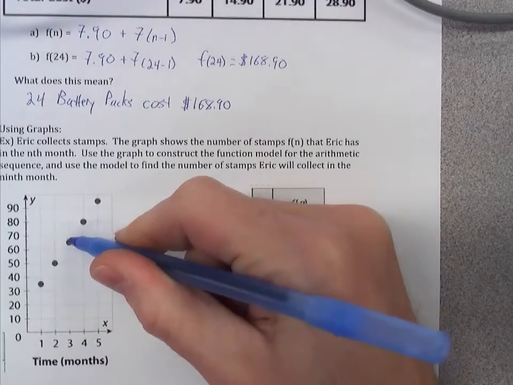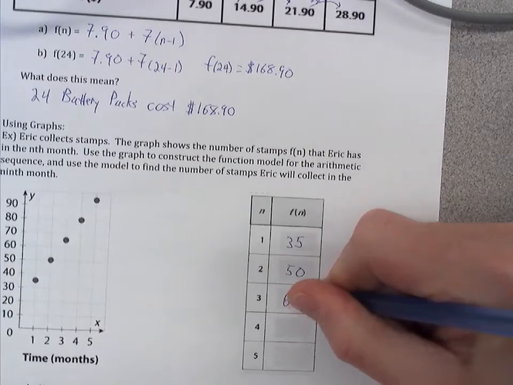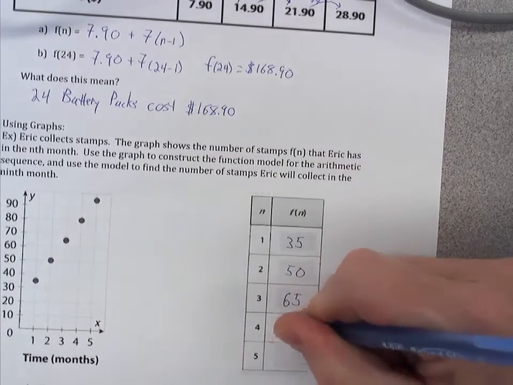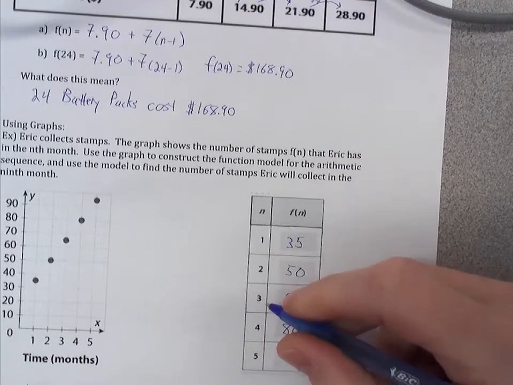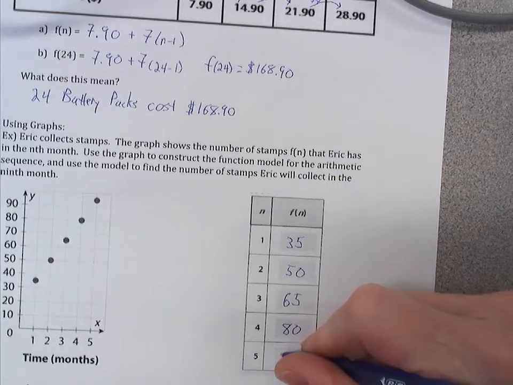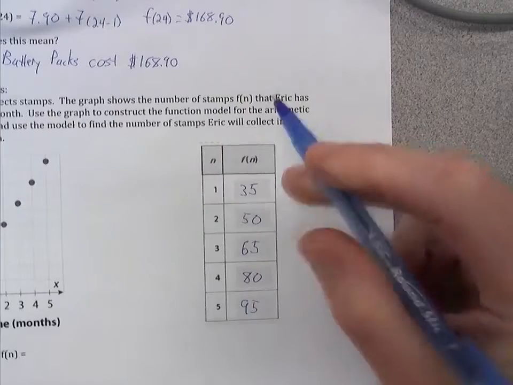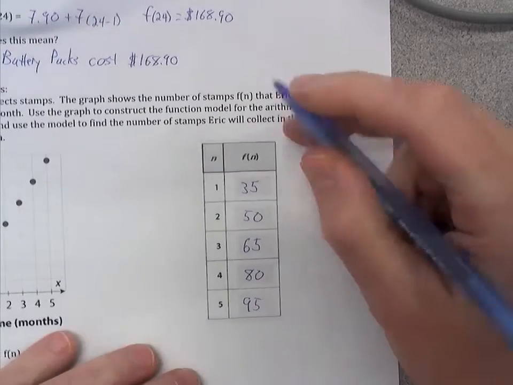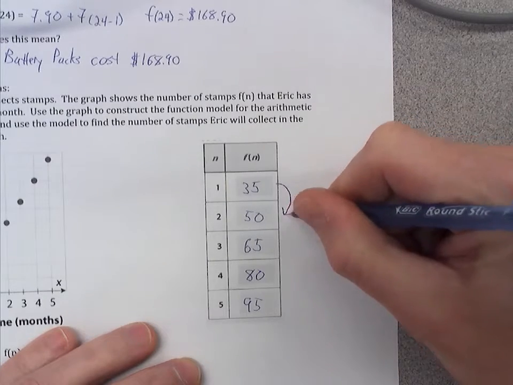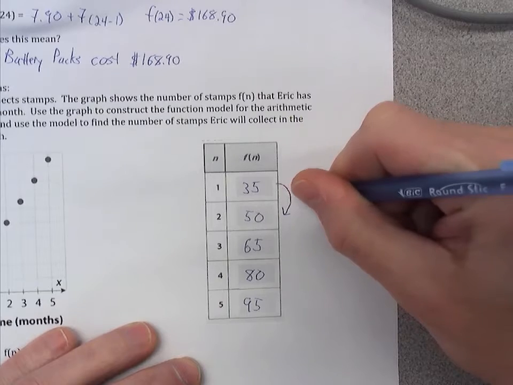And then in month 3, we follow it up, Eric has roughly 65 stamps. In month 4, he's got 80. And then in month 5, he has roughly 95 stamps. So now we have to ask ourselves, what's happening from month to month? Okay, so in the first month, he has 35 stamps. And then in the second month, he has 50. What's the difference there? Well, it's going up by 15 stamps.